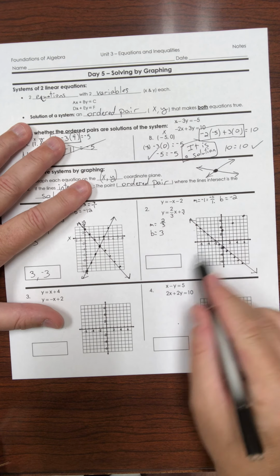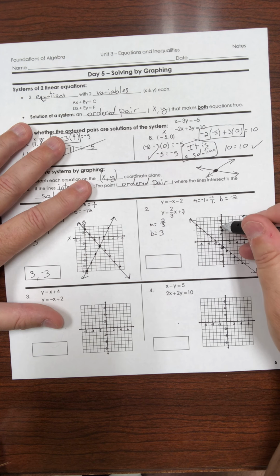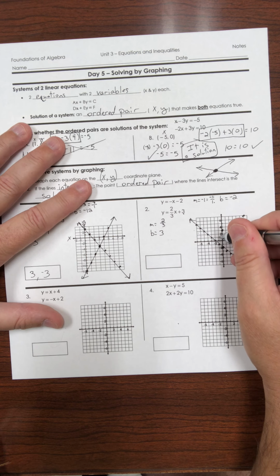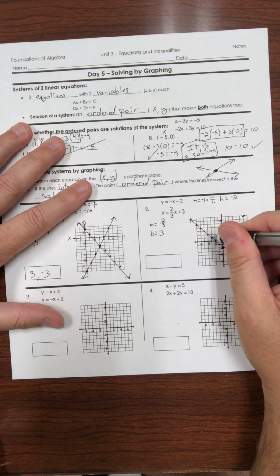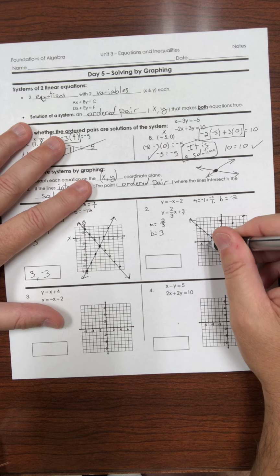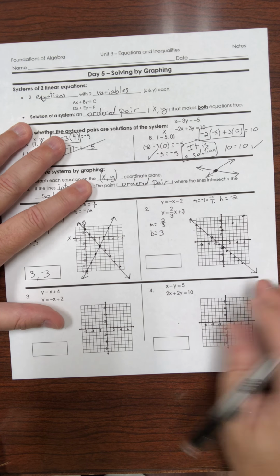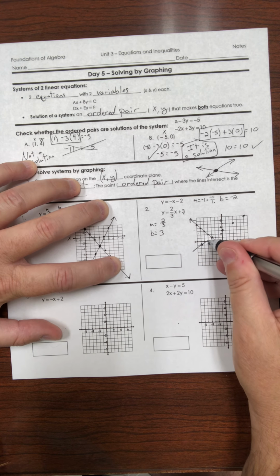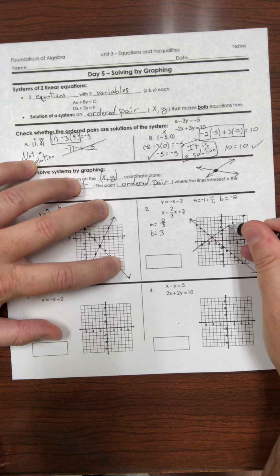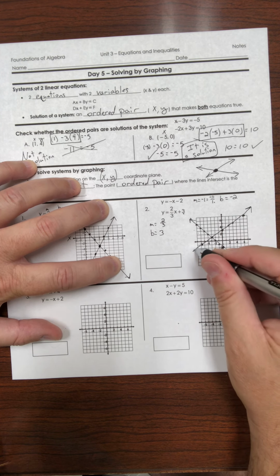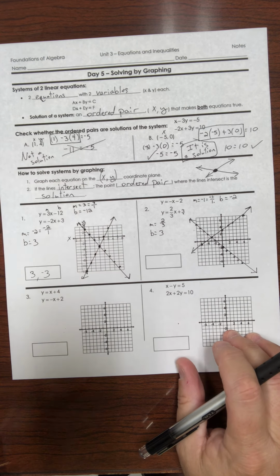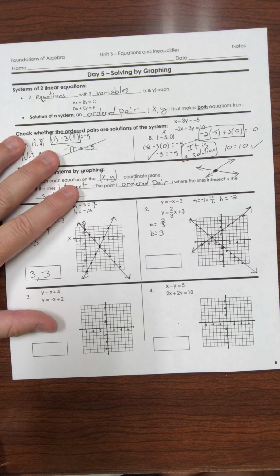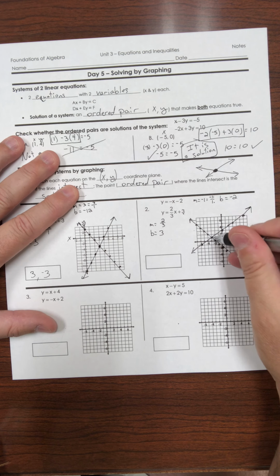But if you notice, I don't have any points over here. Well, going up 2 and to the right 3 is the same thing as going down 2 and to the left 3. Down 2 and to the left 3. And now I'm finished. Let's graph it all the way across, and use a ruler or a straight edge. I'll give you a straight edge in class to help you graph if you don't have a ruler. Now remember, we're looking for where these two lines cross.